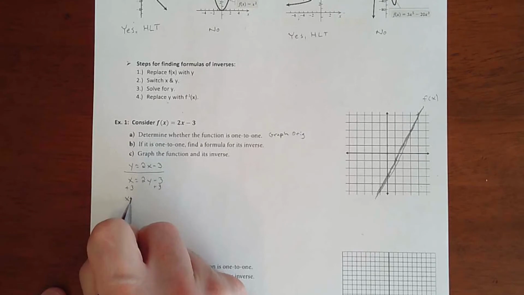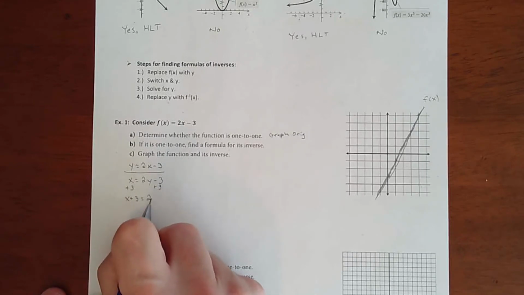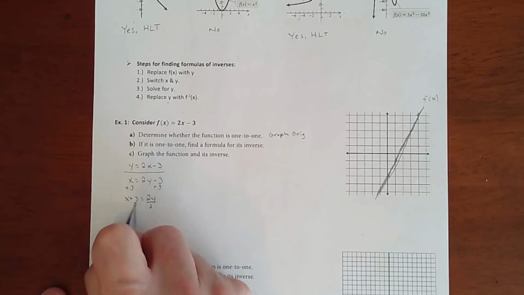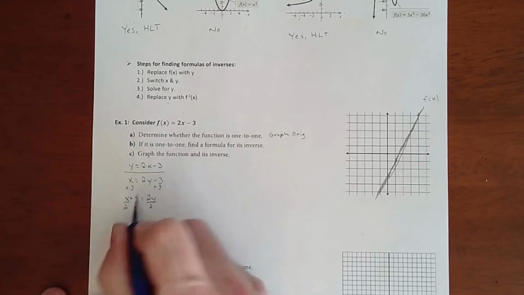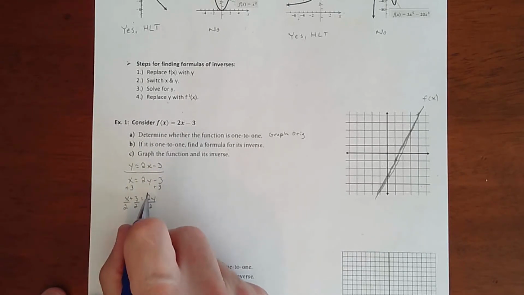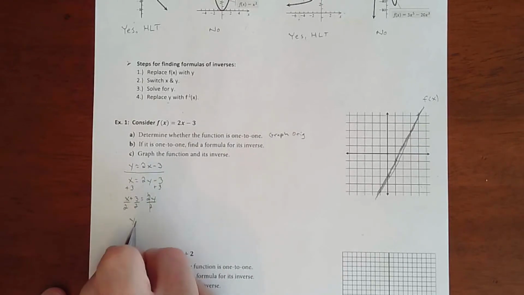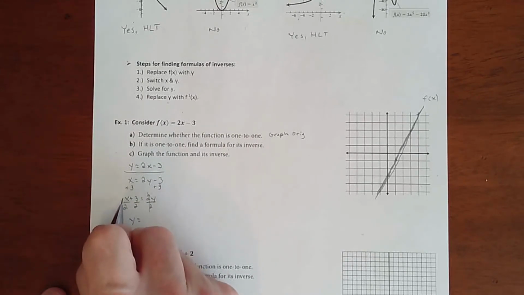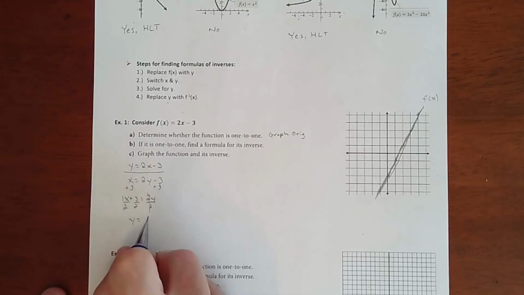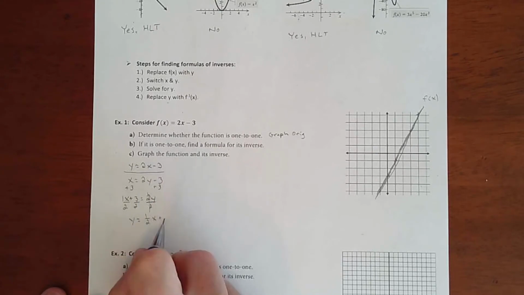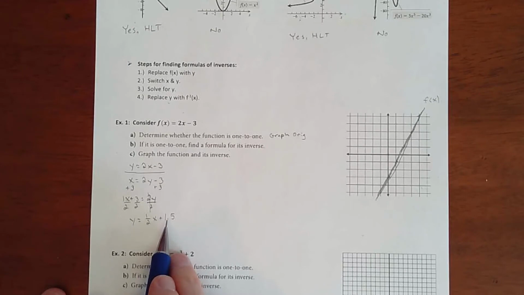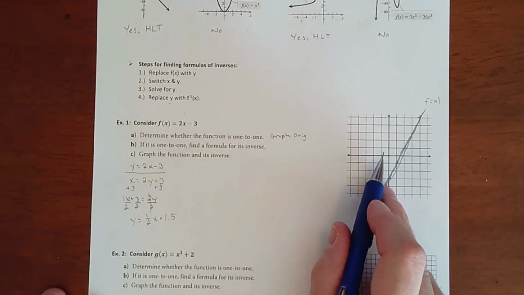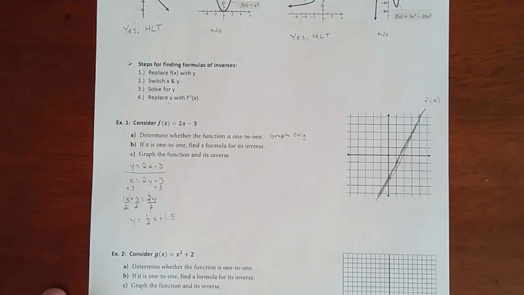So that's going to be x plus 3 equals 2y. We'll divide each piece by 2. So those 2's are going to go away. This is where I like to switch this around. So this is a 1/2 x plus 3/2, which is 1.5. It doesn't matter if I leave it as 3/2 or 1.5. I'm going to put it as 1.5 because it's going to be easier to graph my inverse, because that's what they're looking to do here eventually.